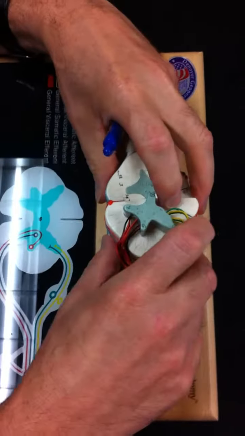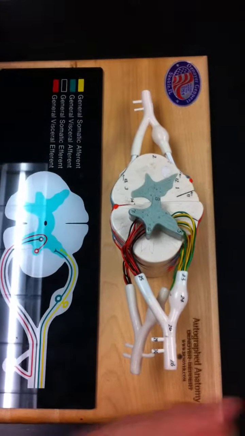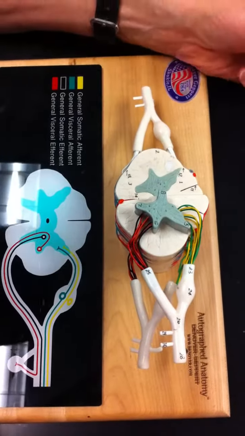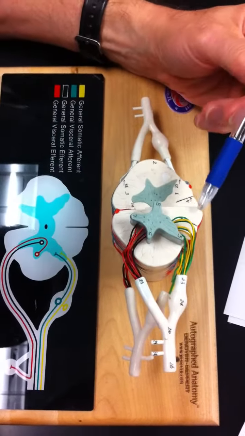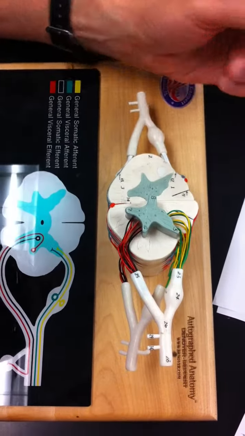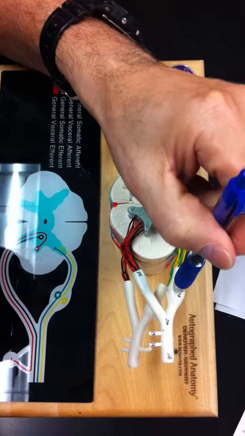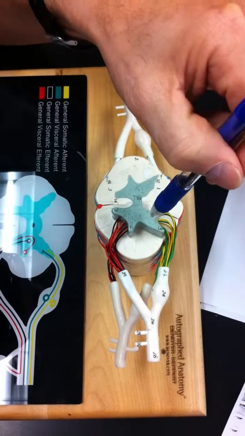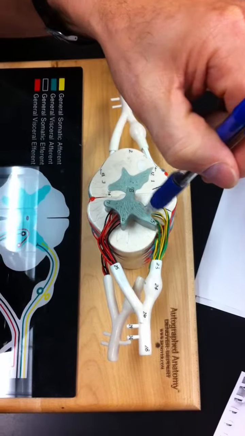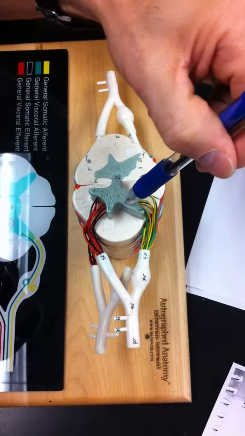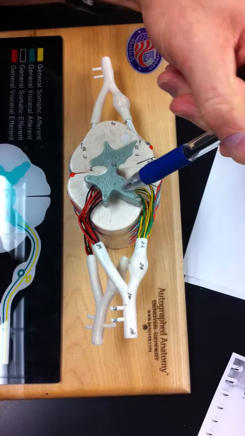Just the spinal cord itself, right? We've gotten rid of the bones, the spinal column. So once again here, this has to be dorsal. One way of telling that is you can find the dorsal root ganglion, so you know this has to be the dorsal side.